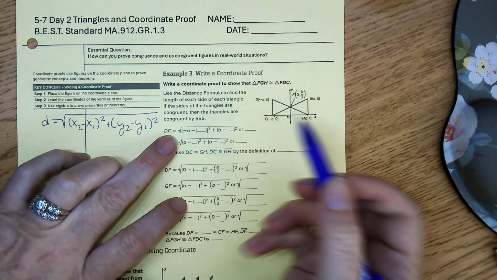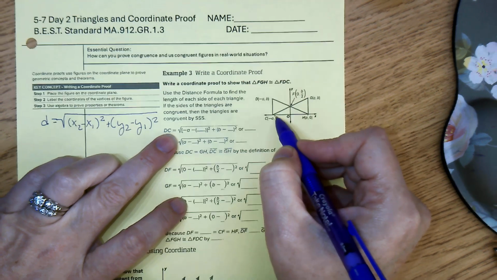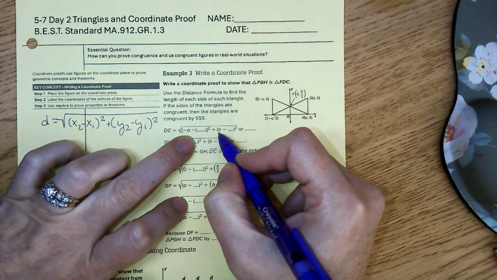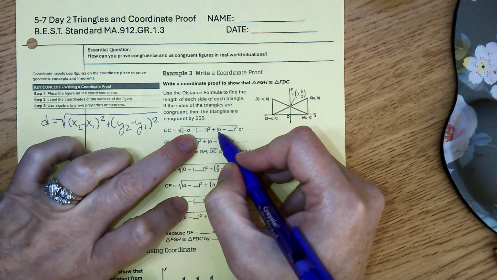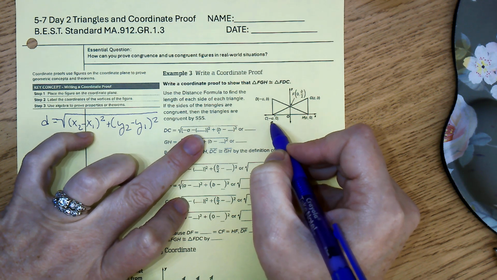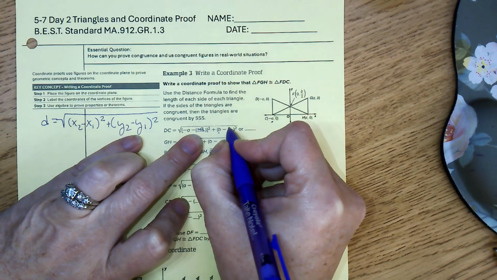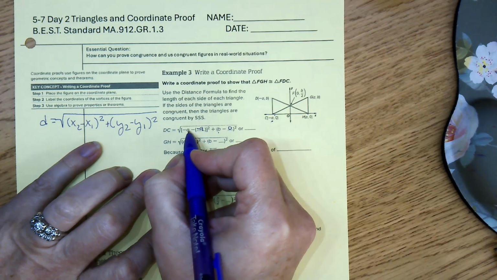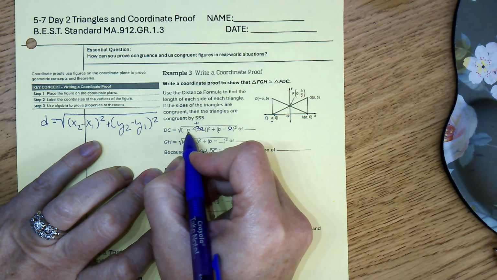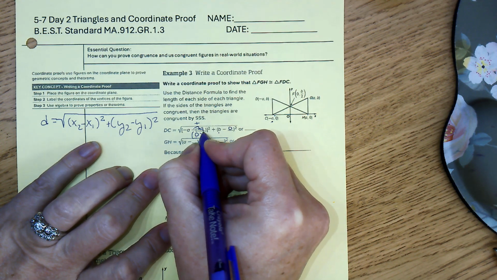Let's fill in the distance between D and C. It looks like they put D first, so let's fill in C. Remember, we're doing x: that's negative a, and then y is 0. Negative times a negative is a positive, so negative a plus a cancel each other out.